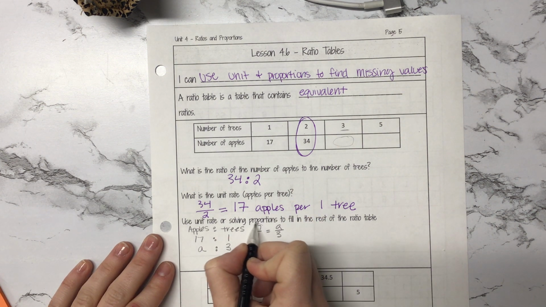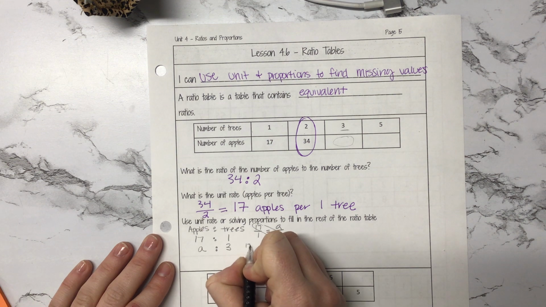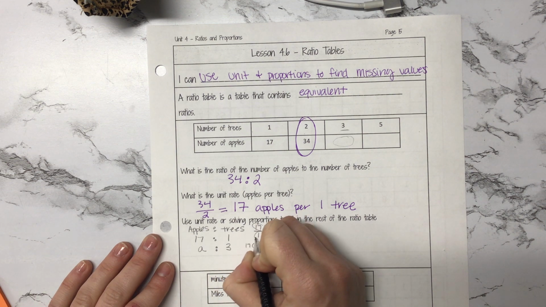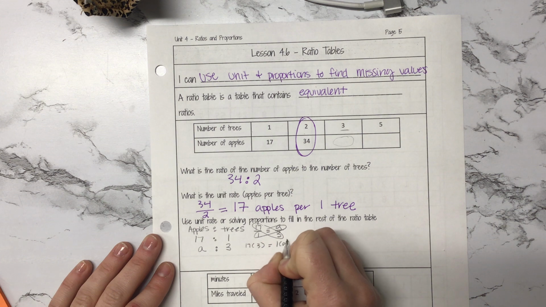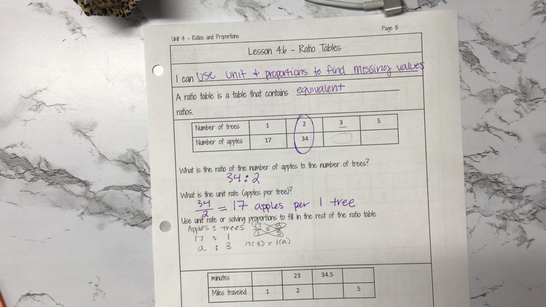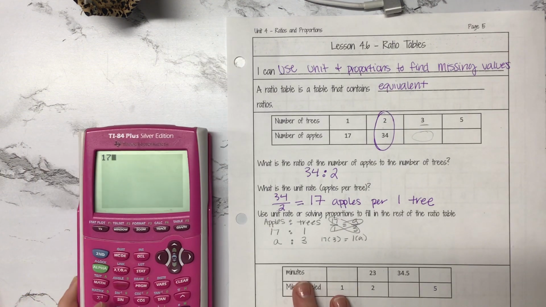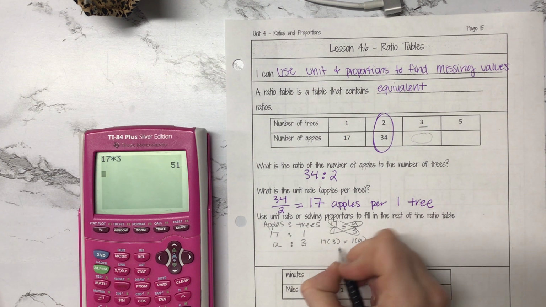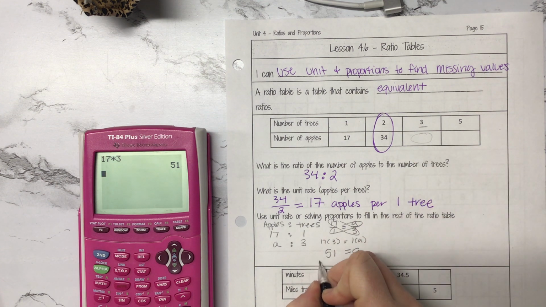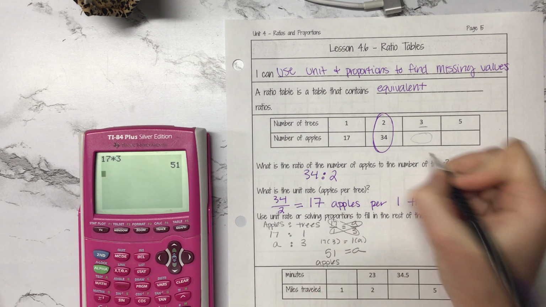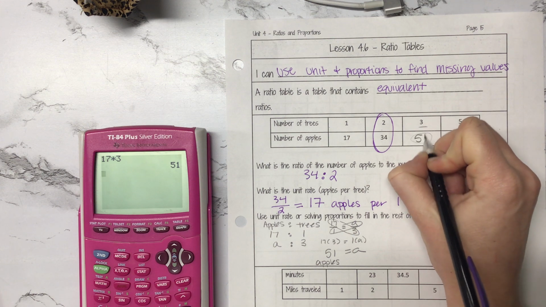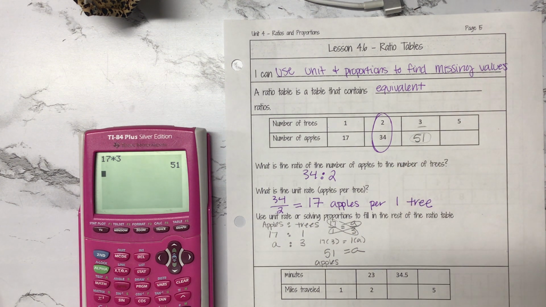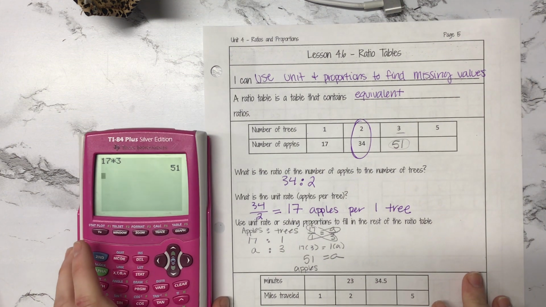Then we're going to cross multiply. 17 times 3 equals 1 times a. 17 times 3 is 51. 1 times a is just a. And we were looking for the number of apples. So 51 would go up here, because for every 3 trees, it makes 51 apples. Okay.